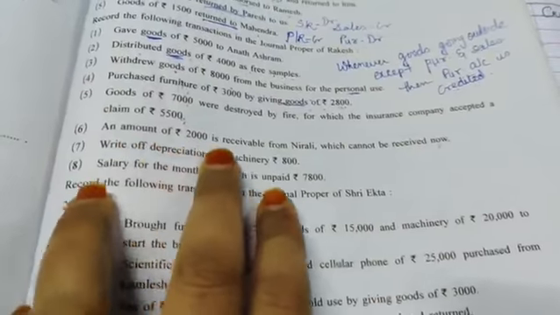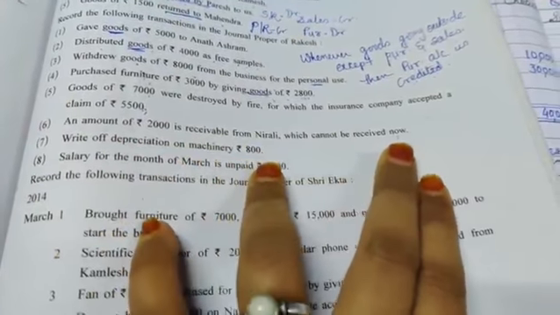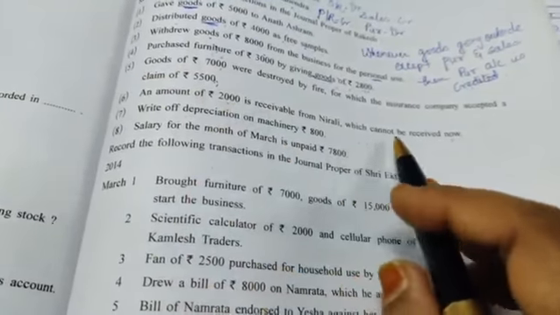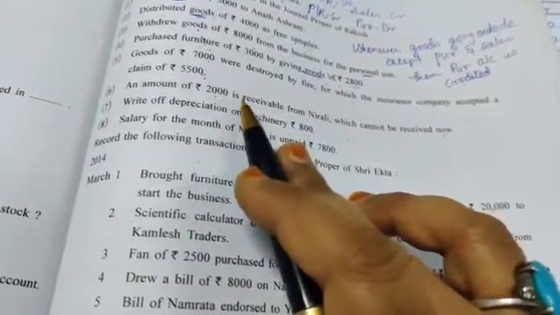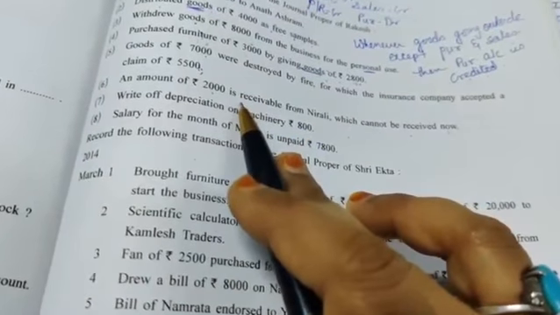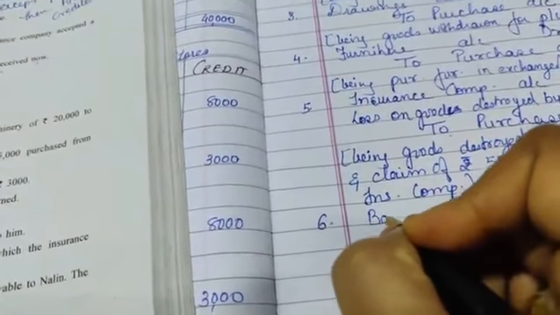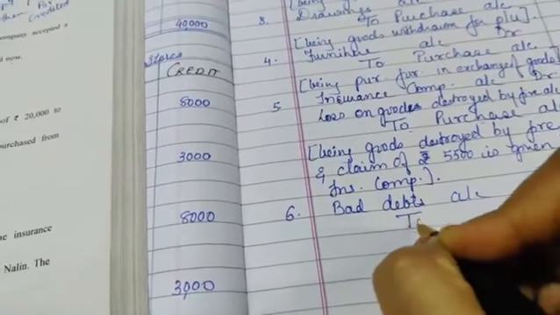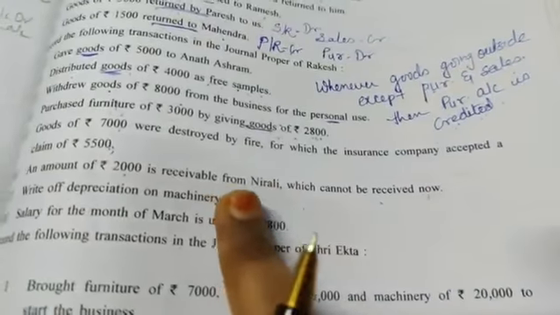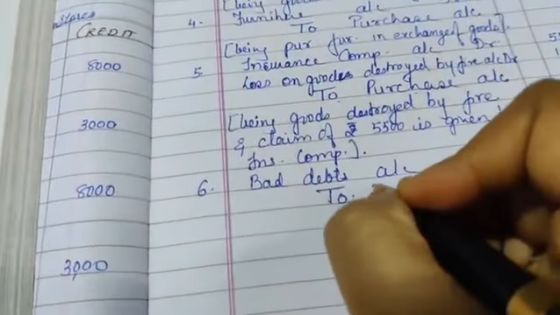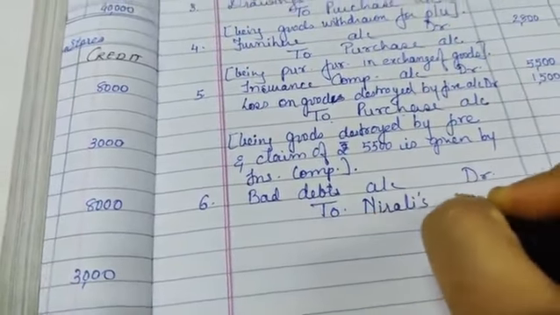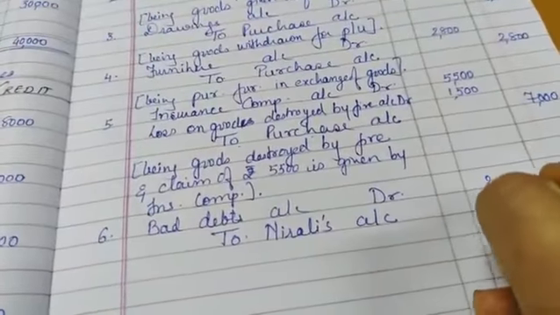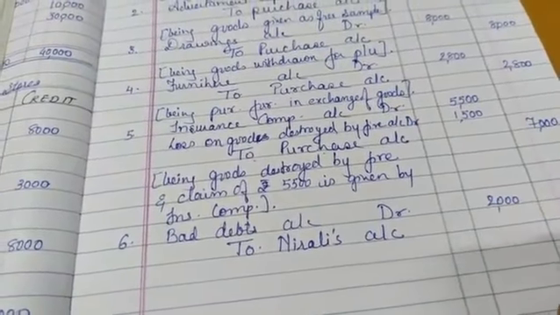An amount of 2,000 is receivable from Nirali which cannot be received now. Okay, so this amount you were supposed to receive from Nirali which cannot be received now. So it is your bad debt. Okay, so bad debt is always your loss, and that will be always debited. So the entry will be C. Bad debts account debited to who it was received from, Nirali. So the account of Nirali will be affected, that is to Nirali's account. Okay, the amount is how much? So that is 2,000. So here you will write down 2,000. Here also you will write down 2,000.